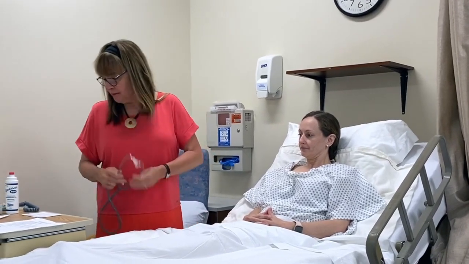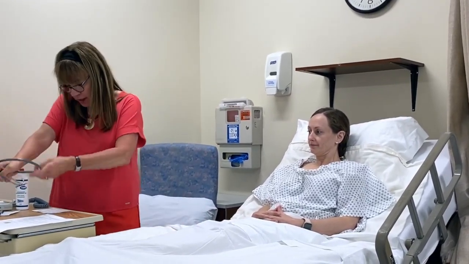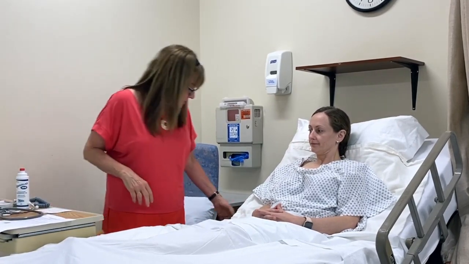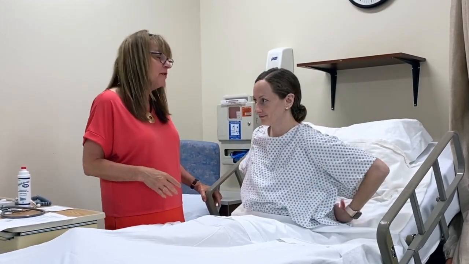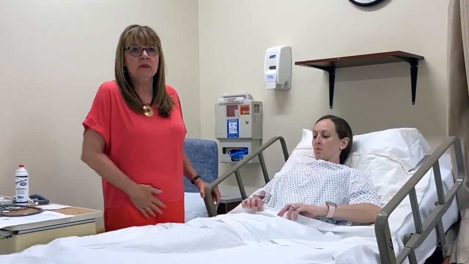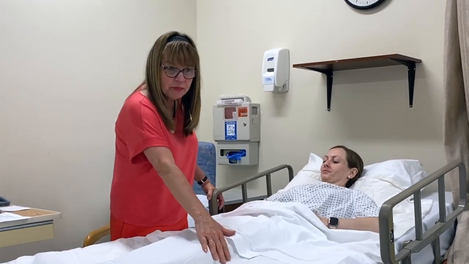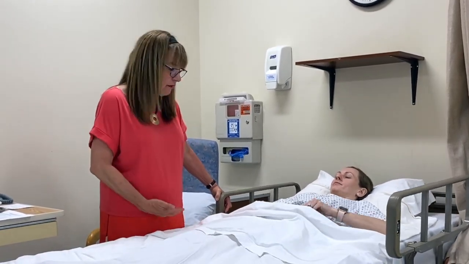Okay, the next thing that I'm going to be doing is an abdominal assessment. So I'm going to put her down if she can tolerate it. Now remember, patients that have abdominal surgery, you want to be very careful. Sometimes you have to put a pillow under their knee to take the pressure off the abdomen.